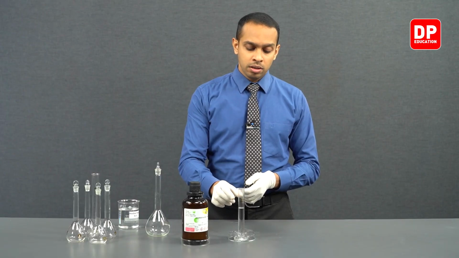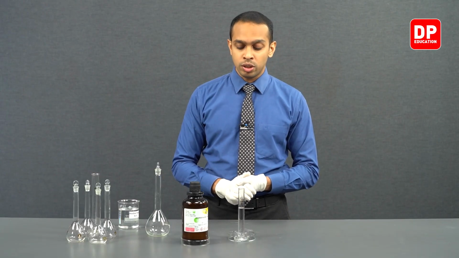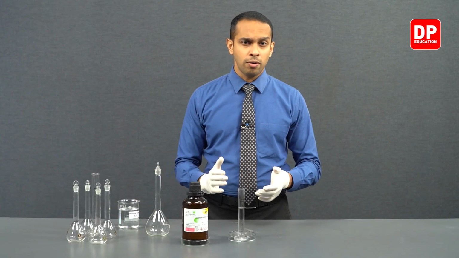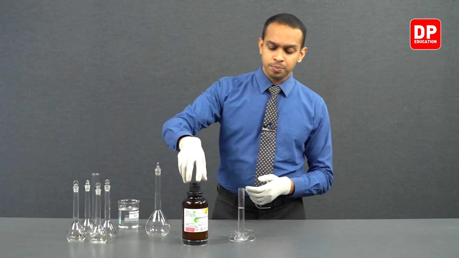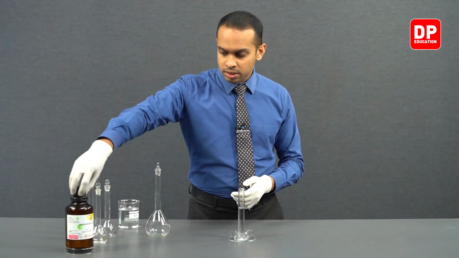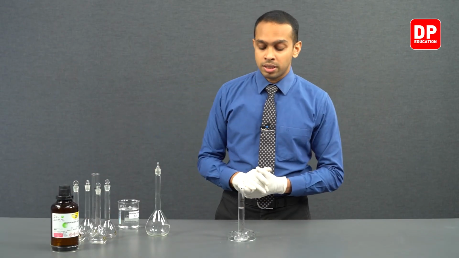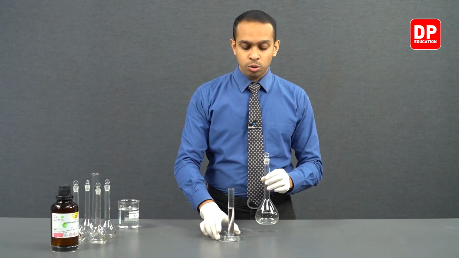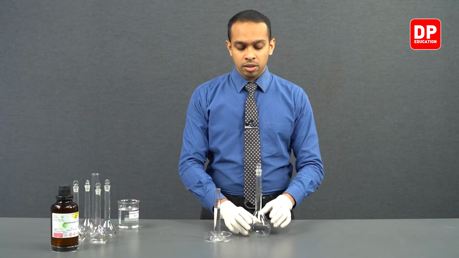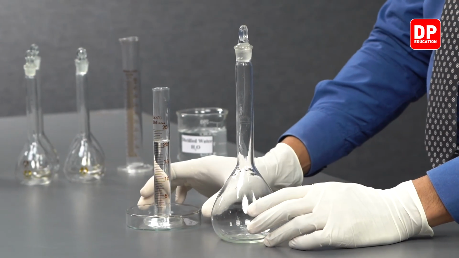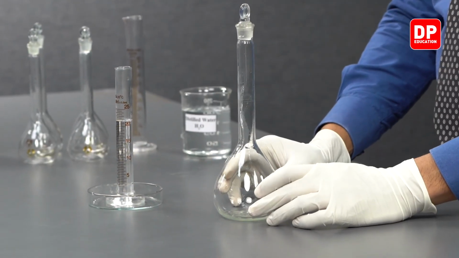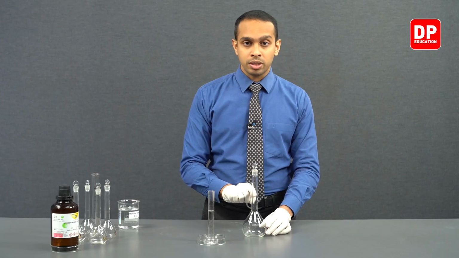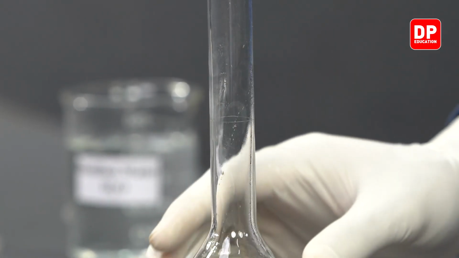So now, after we have measured exactly 21.5 cubic centimeters of our hydrochloric acid, we can keep the acid reagent bottle aside, and we can bring in our 250 cubic centimeter volumetric flask. And please note that there is a calibration mark over here.